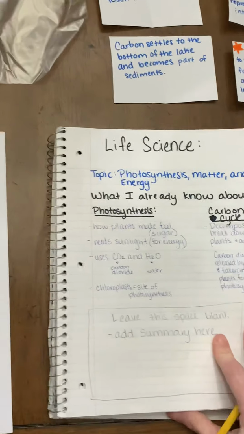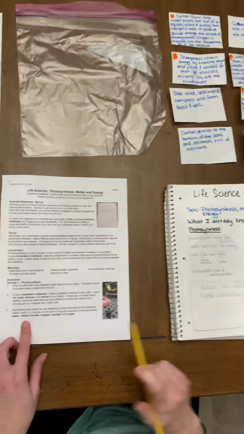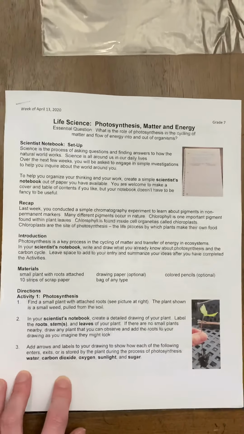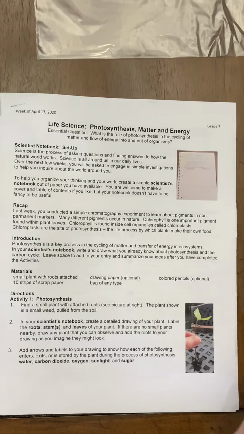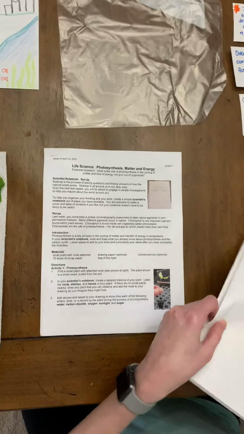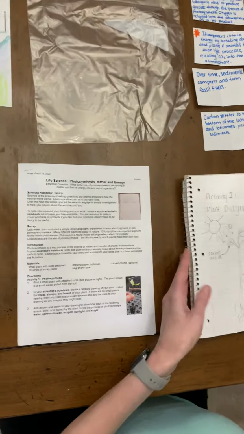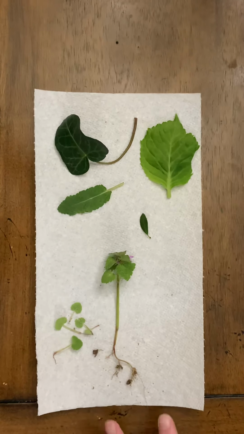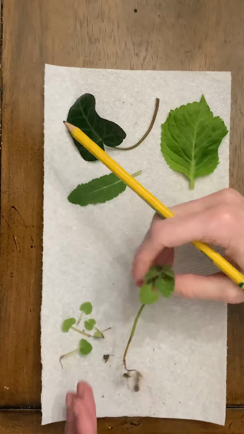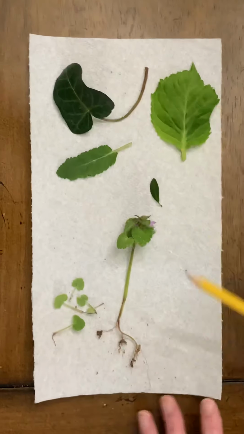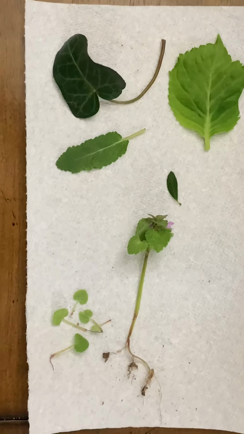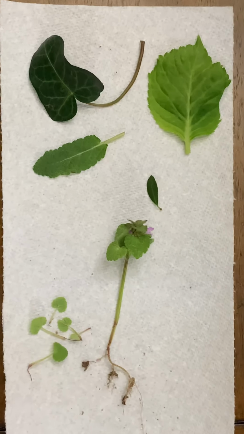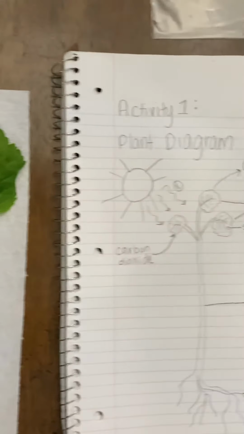All right, so let's move on now to activity 1, which is at the bottom of the first page, photosynthesis. The first thing it asks you to do is to find a small plant with attached roots. I know some of you might say, where do I get a plant? I literally went out into the yard and I pulled a weed. So this is my plant right here with the roots attached. And then I just made a simple diagram in my notebook of the plant. And you should do the same.